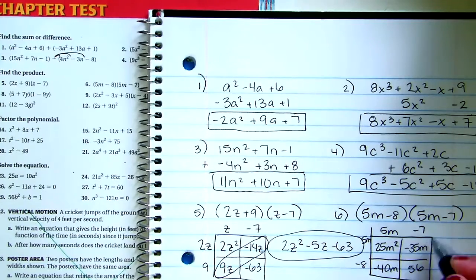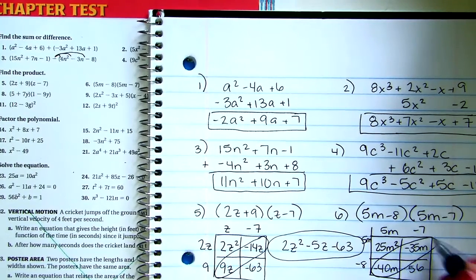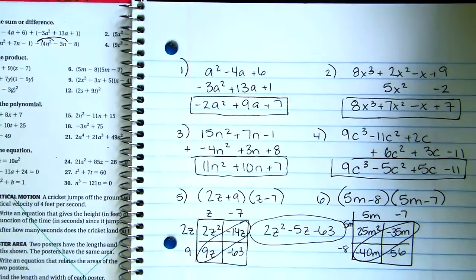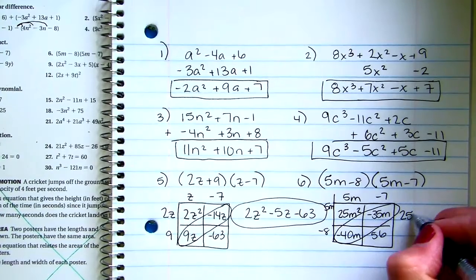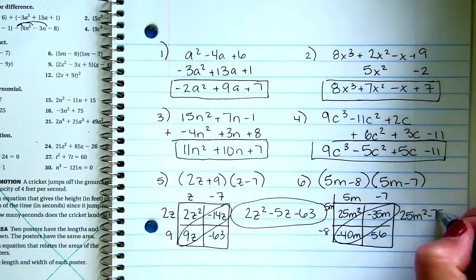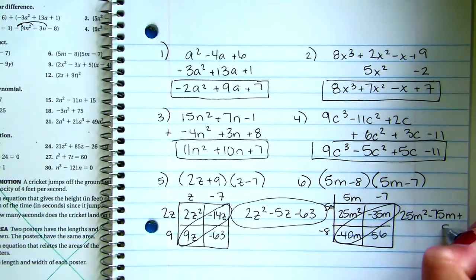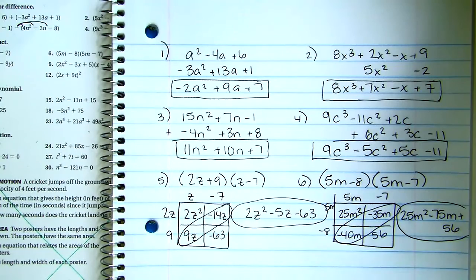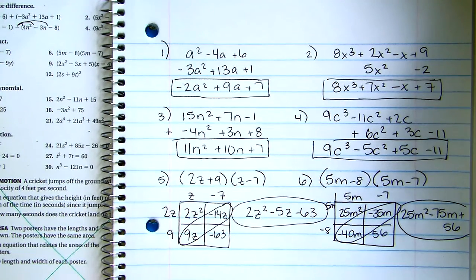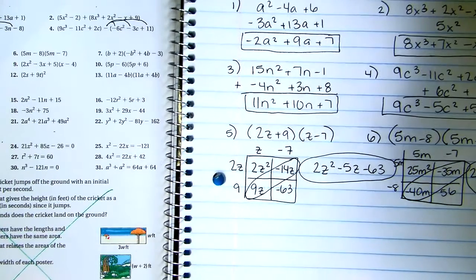Once again, I'm going to combine my like terms diagonally. So ultimately, my final answer will be 25m squared minus 75m plus 56. Number 7. Now number 7's a little different.